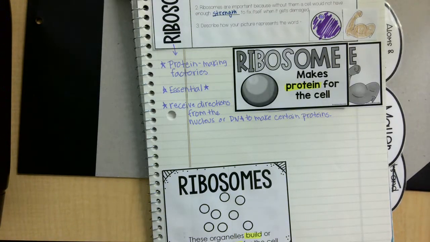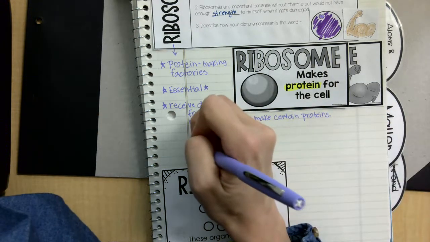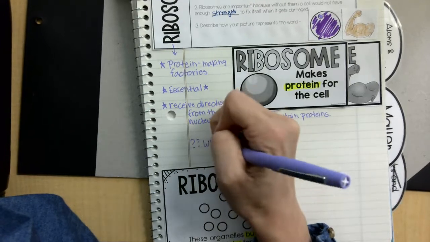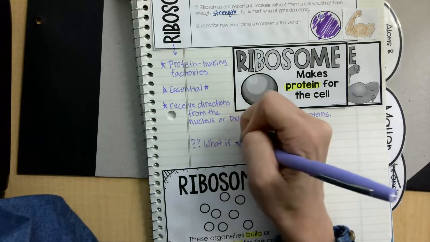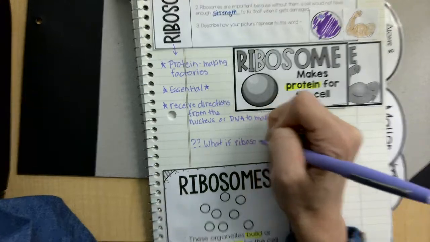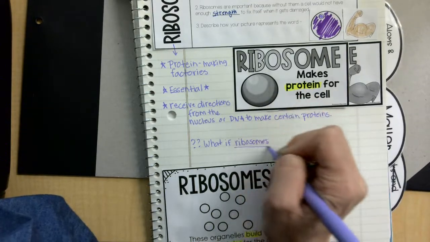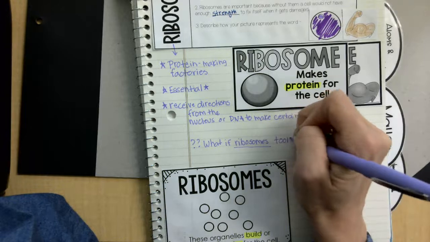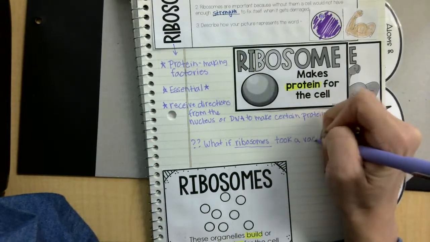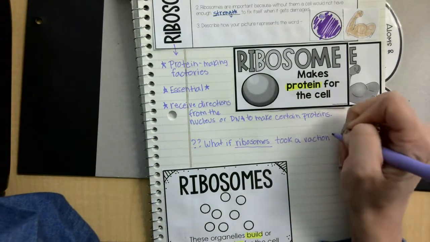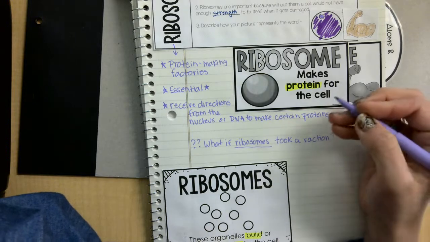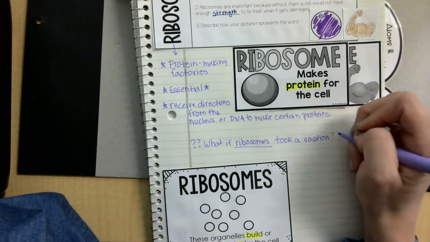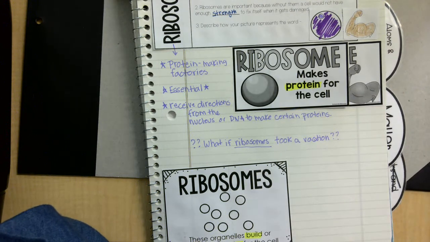Okay, next important thing. So, big question here. What if ribosomes, underline that, took a vacation? What would happen? So let's think about it. What would happen if you didn't? That's not how you spell vacation. Vacation. Put an A in there. What happened if you didn't have any protein in your body? First of all, you'd be hungry for sure. That is a 100%.